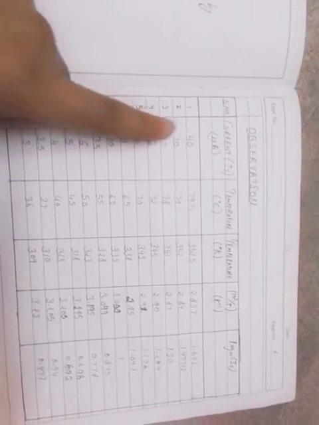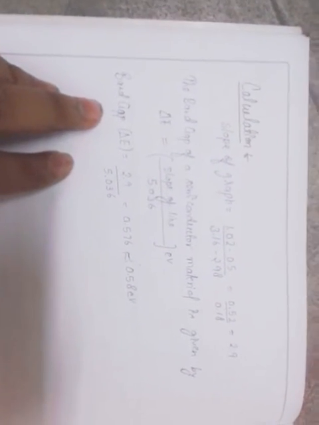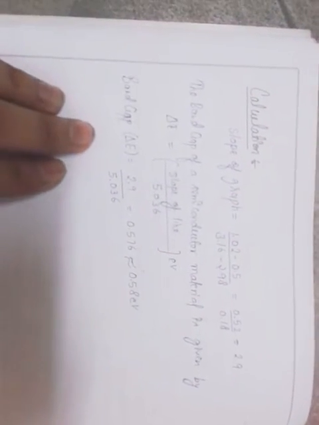Note down the value of I for every 10 or 5 difference in current and the corresponding value of temperature. Okay, and then make a graph. I make a graph here. The slope will give you this value, and by measuring the slope you can find the band gap.